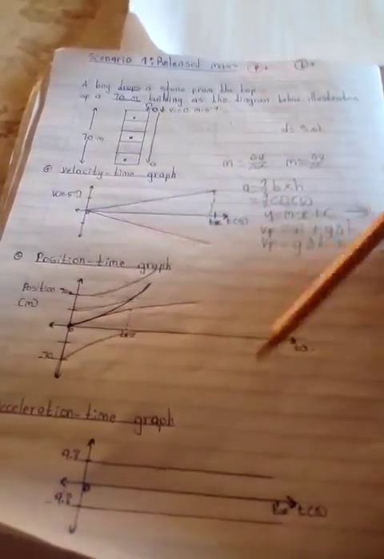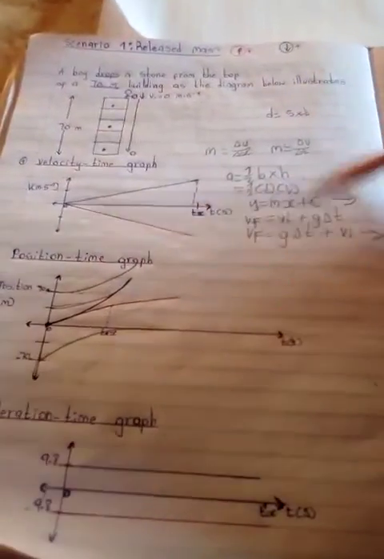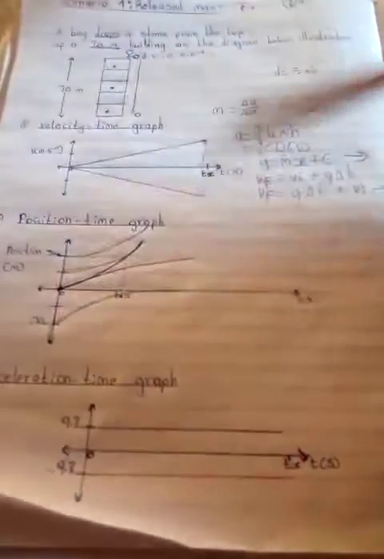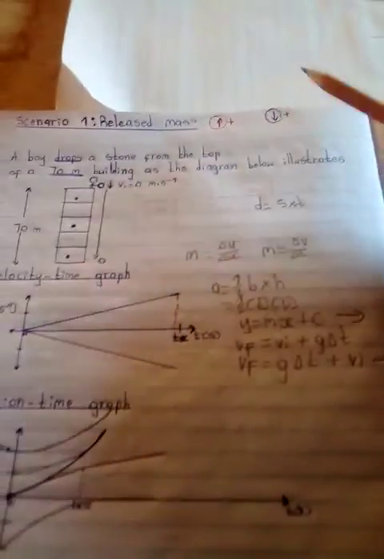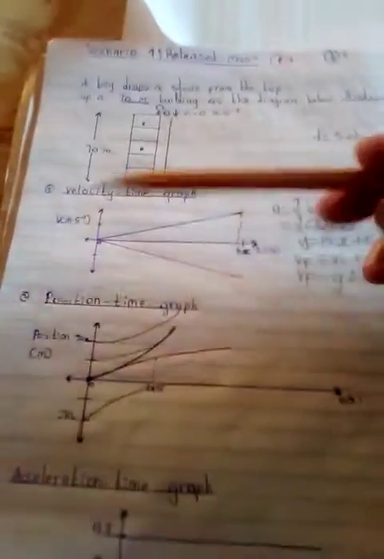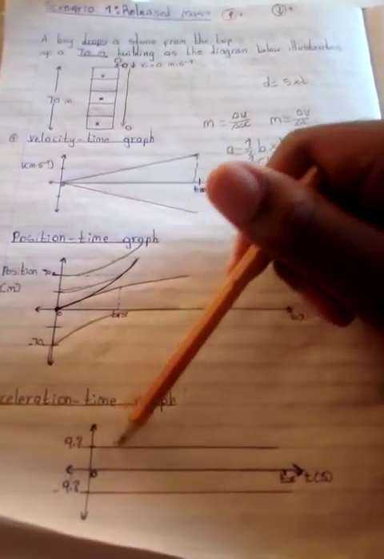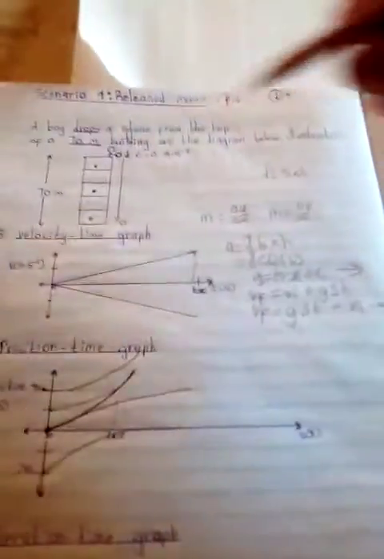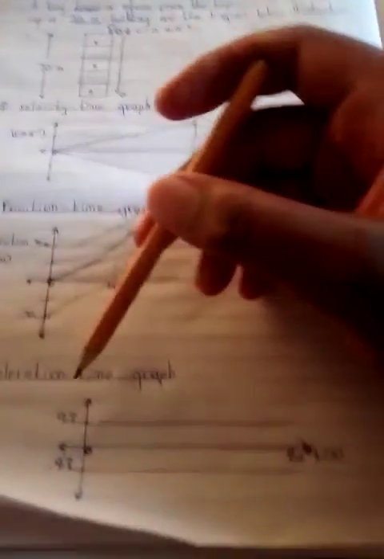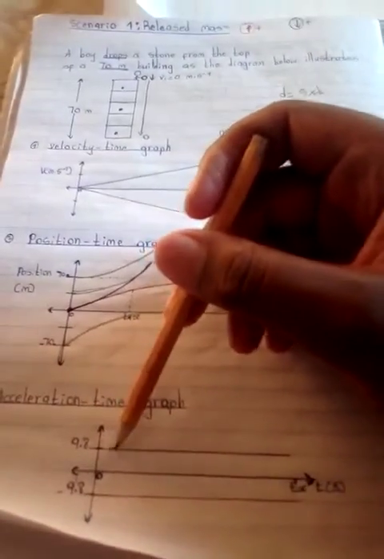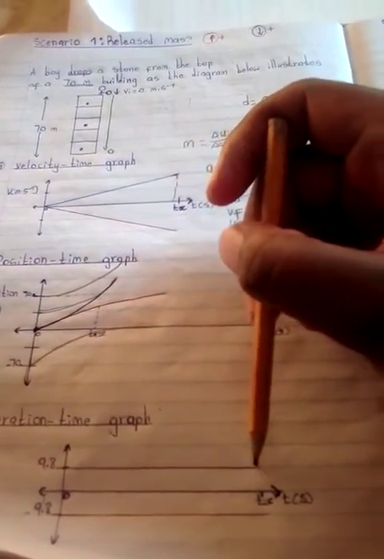It does not change, it does not move, it will always be constant. And here you choose downwards as positive, and your acceleration is also going there. You see, it's always downwards, and your displacement is also downwards. That's why we have a positive 9.8 here.